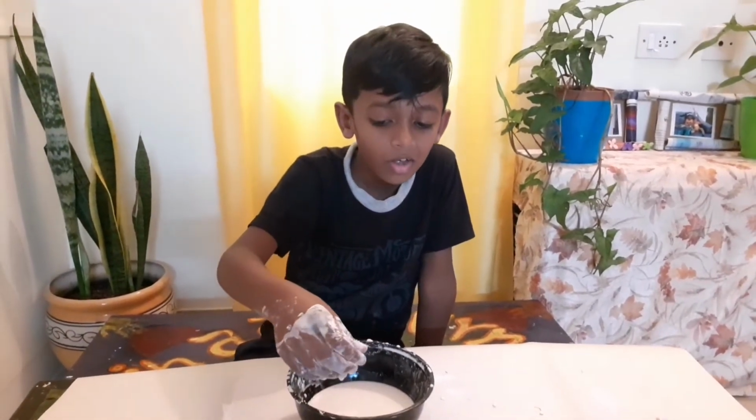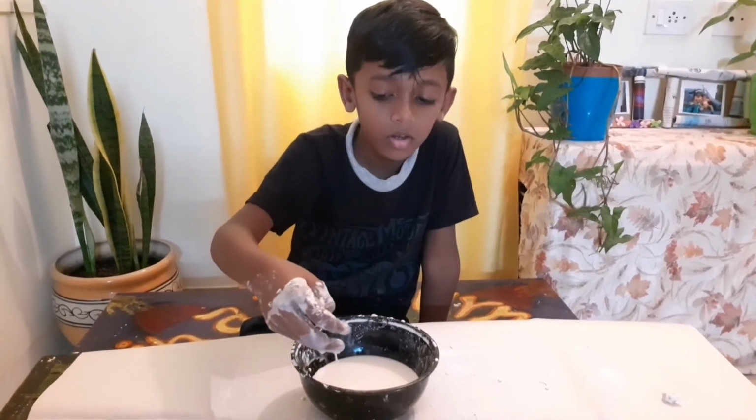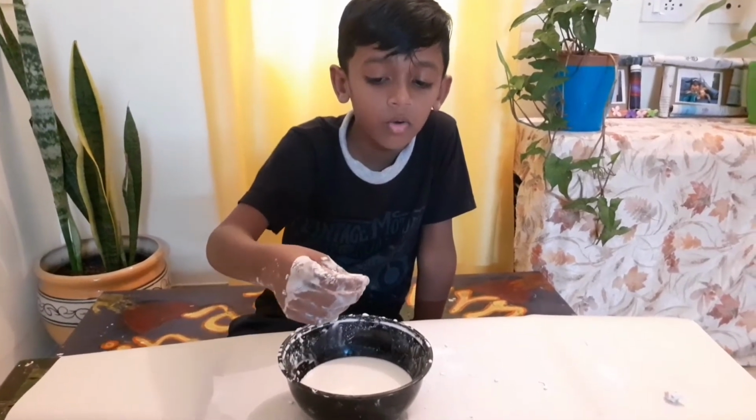Actually quicksand isn't like that. If you actually go to some quicksand area, you will sink for only half of your body and the other half of your body will be perfectly fine. And that's because of density.